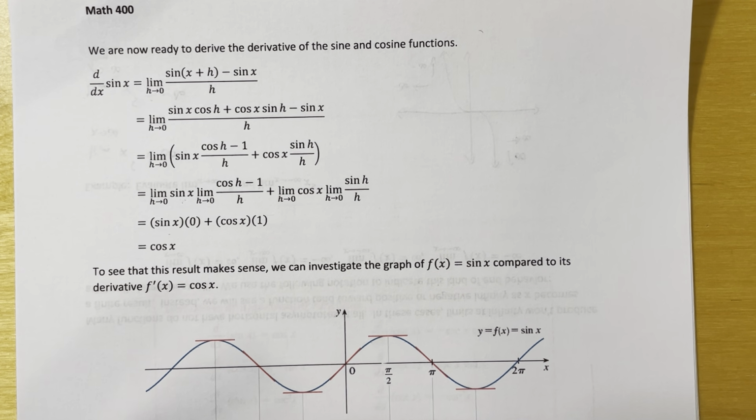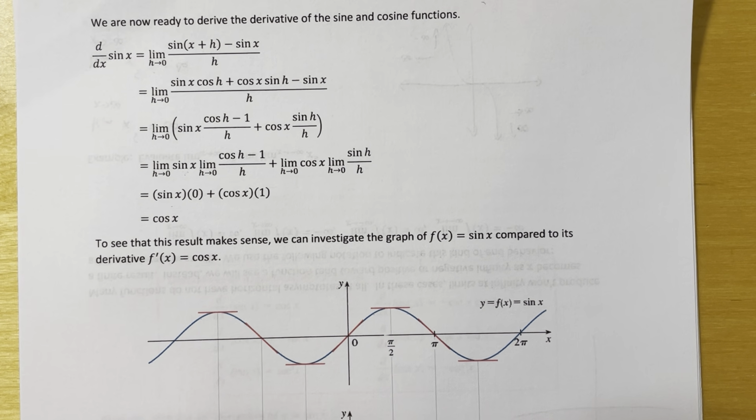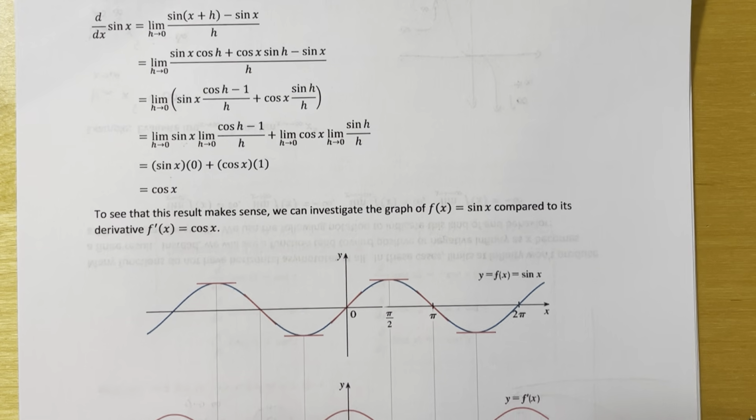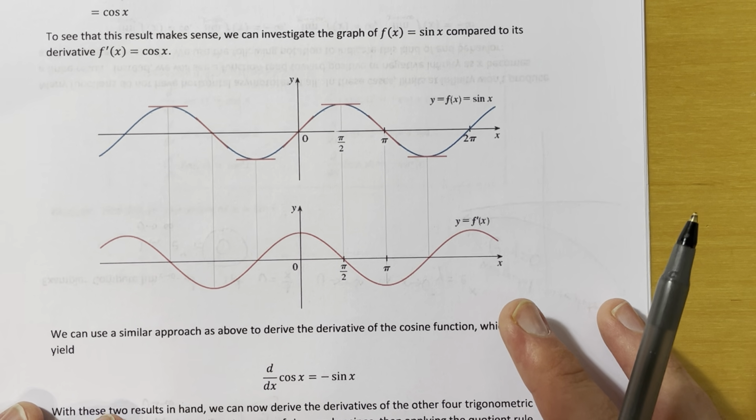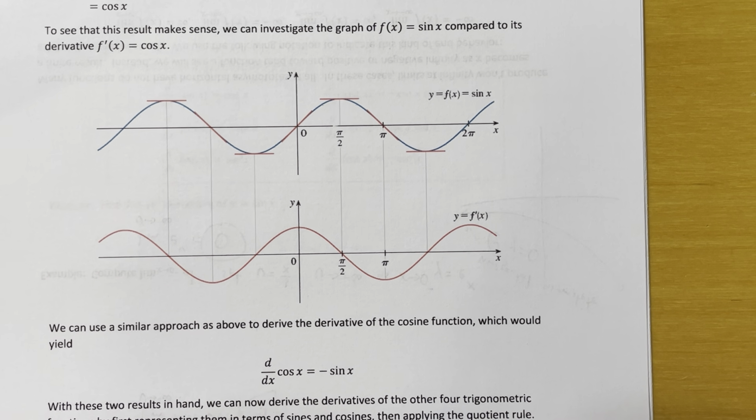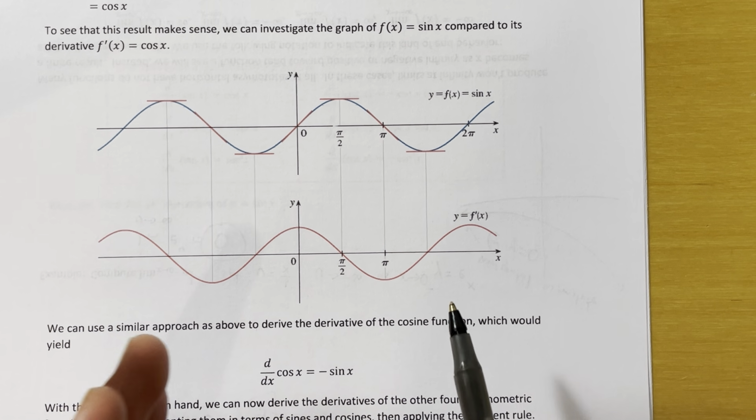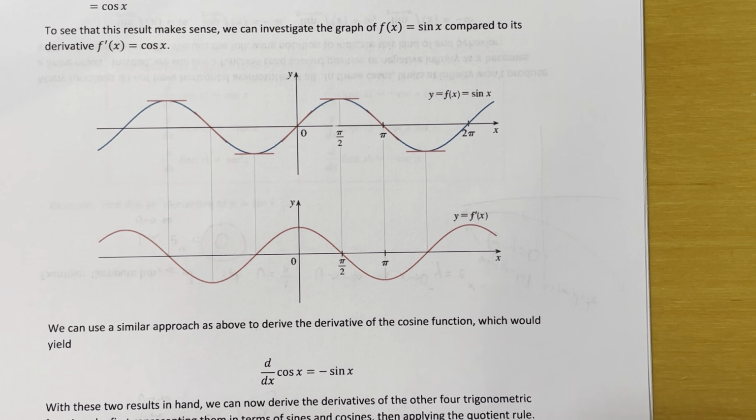Now, if that seems super convenient, I agree. It is very convenient that the derivative of sine is cosine instead of some other crazy thing. But if you look at the graphs of those two functions, it shouldn't be too hard to see why that's the case. Remember, sine and cosine are both periodic functions, and one of these graphs looks identical to the other graph, just shifted to the right or to the left, depending on your perspective.